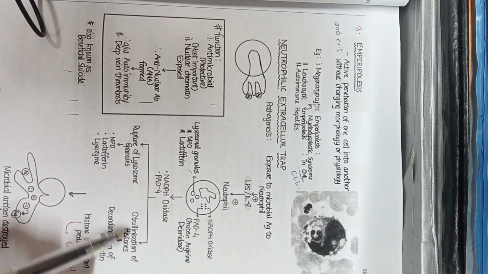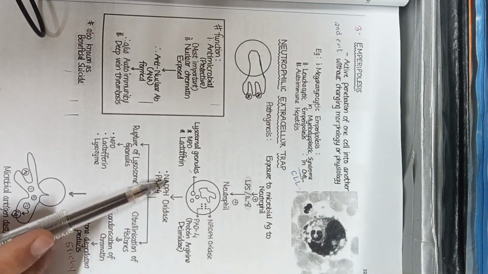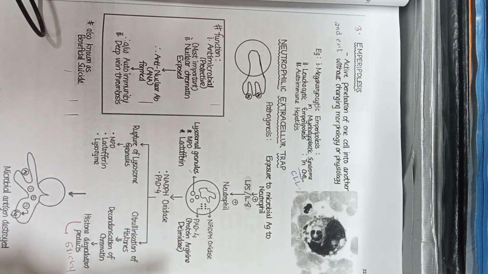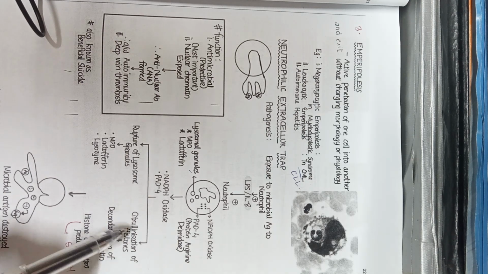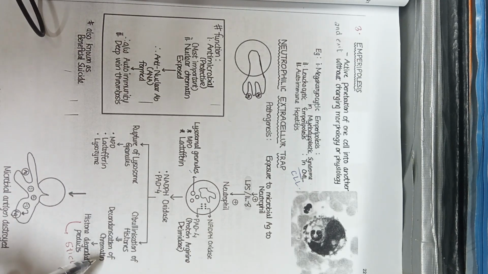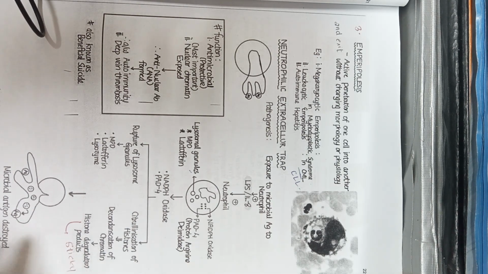perform citrullinization of the histone present in the DNA. These two enzymes produce an action on histone called citrullinization of histones, and due to this histone citrullinization, there is decondensation of the chromatin, and there is degradation of this chromatin, so we can see histone degradation products.